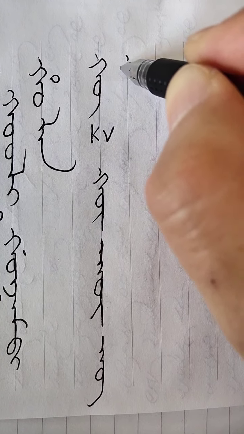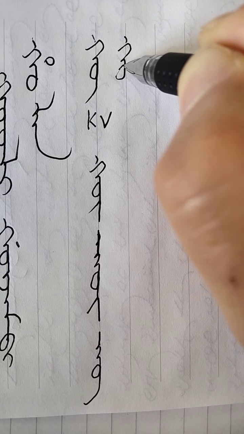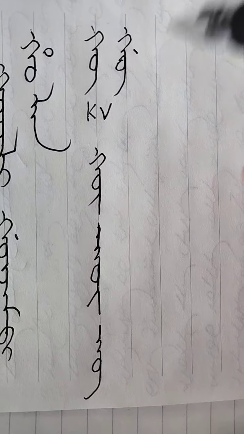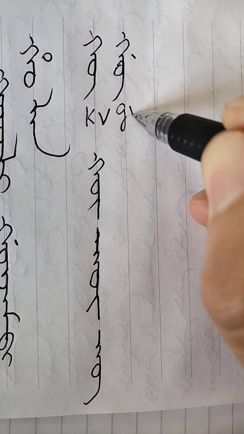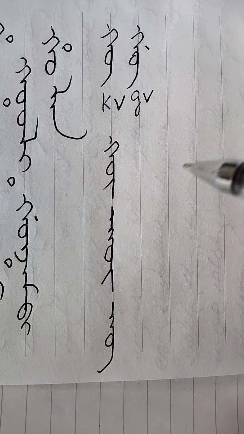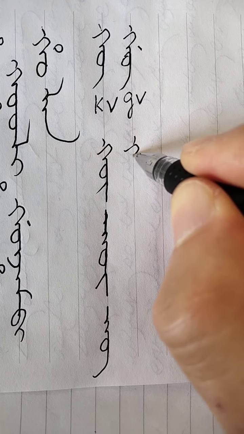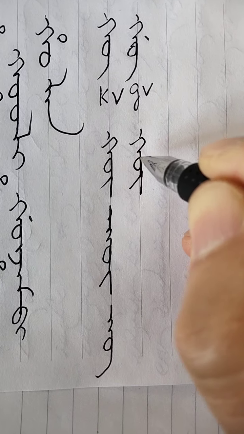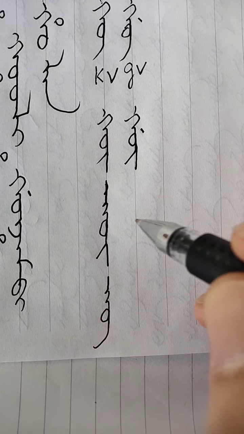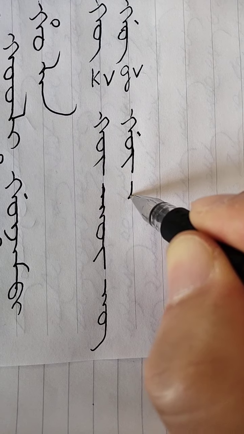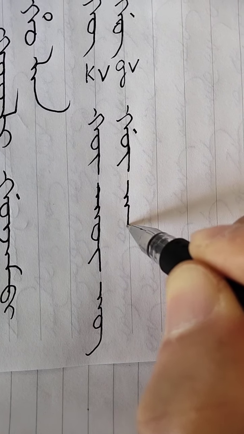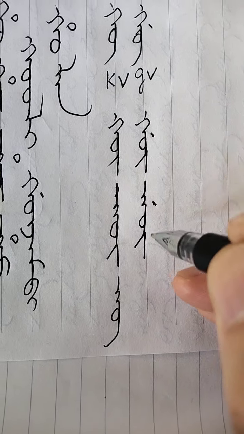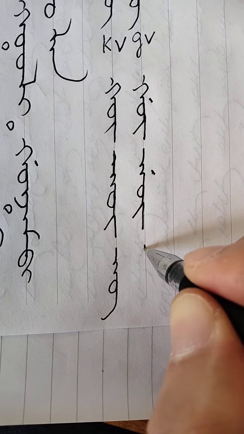Gua, you just repeat qua, just repeat it with a dot. So we use G and V. Gua, okay, gua in the beginning. So far they are the same. Put a dot, gua, in the middle. They are the same. Put a dot. Gua in the middle. Gua in the end.